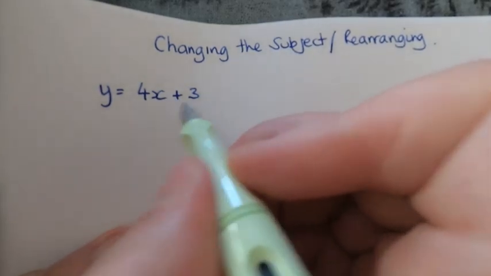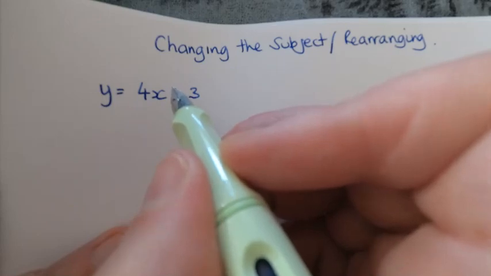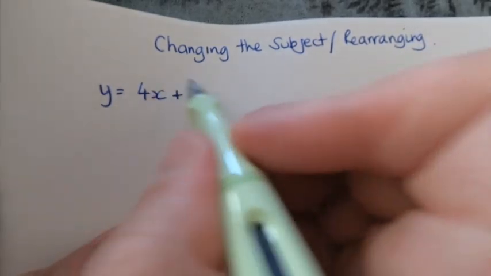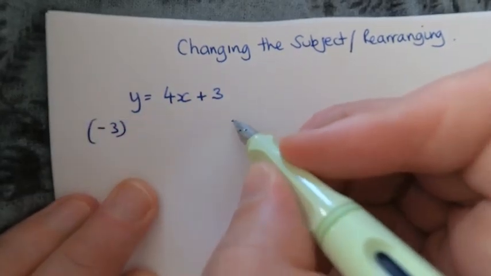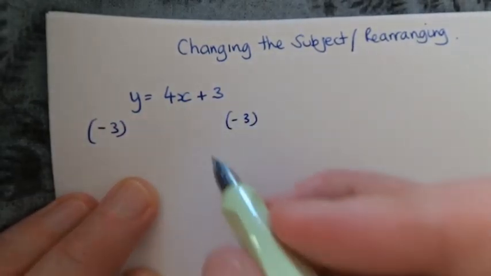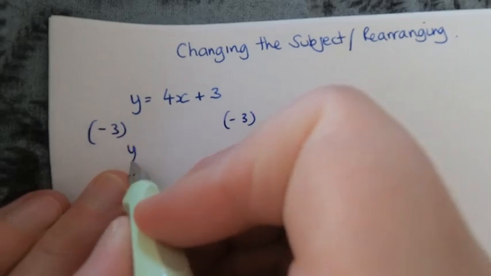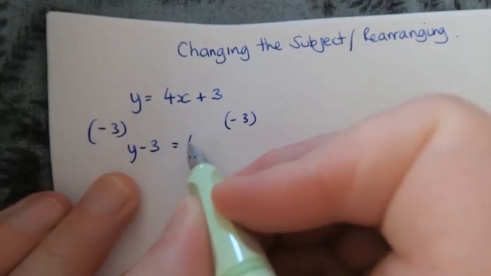So the first thing I want to do is get rid of this positive 3, because at the end I want x on its own. So to get rid of a positive 3, I have to take away 3. What I do to the left, I have to do to the right, otherwise the equals sign is pointless. So I end up with y minus 3 equals 4x.